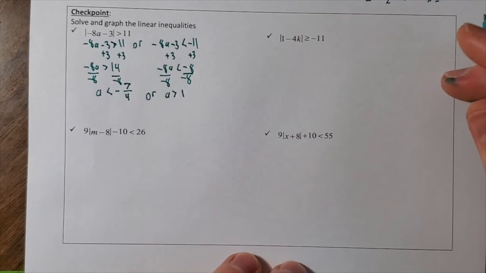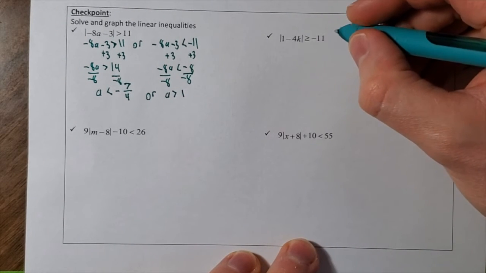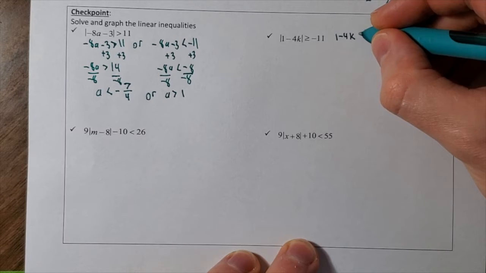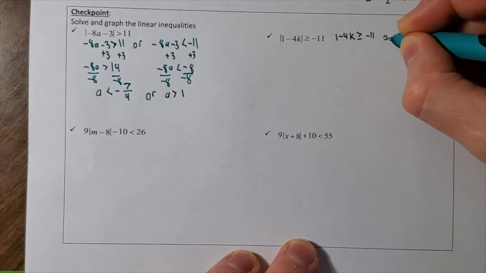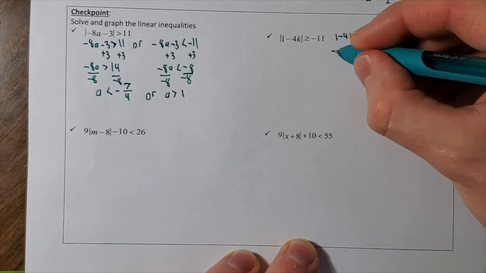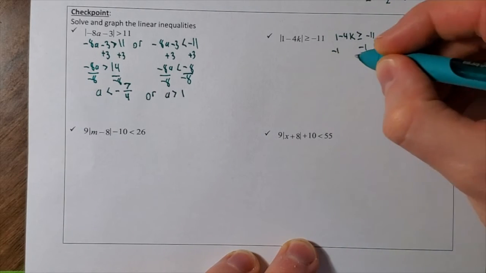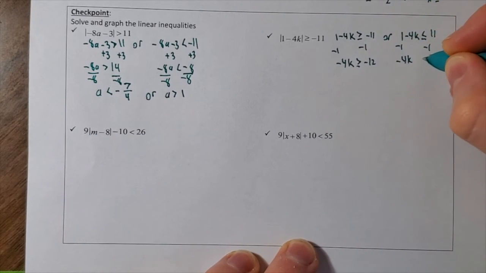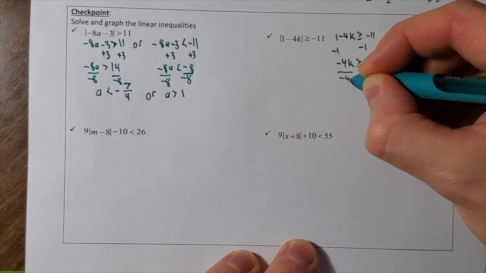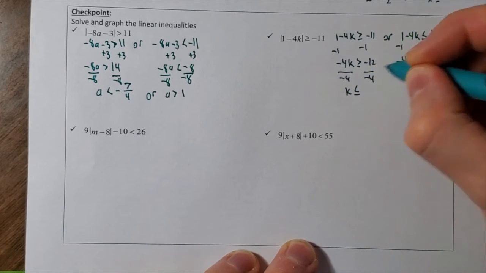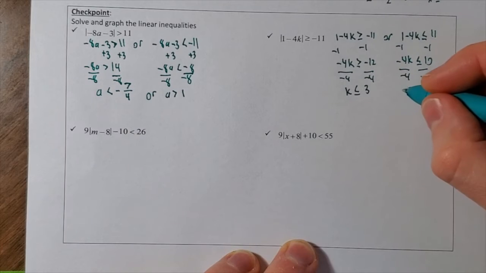I'll do one more as an example here. So now we still have a greater than sign. We've got 1 minus 4k is greater than or equal to -11, or 1 minus 4k is less than or equal to +11. Now I'll just subtract my 1. And we'll divide by our -4. So we have a negative term again. Just make sure we're flipping the signs.